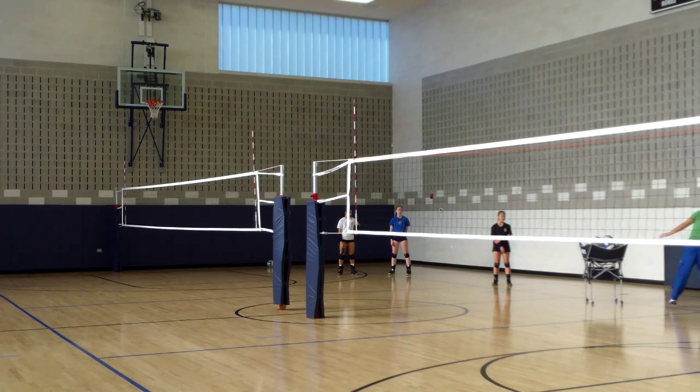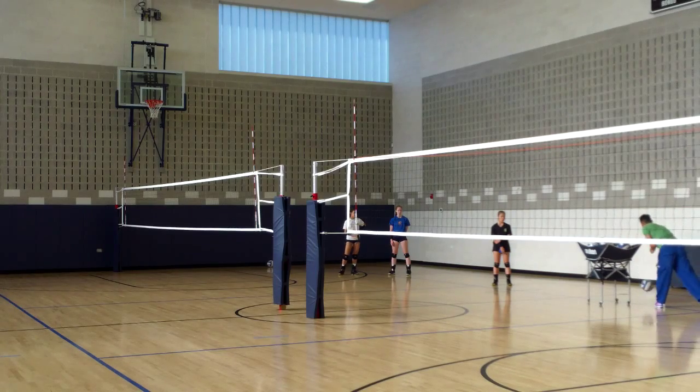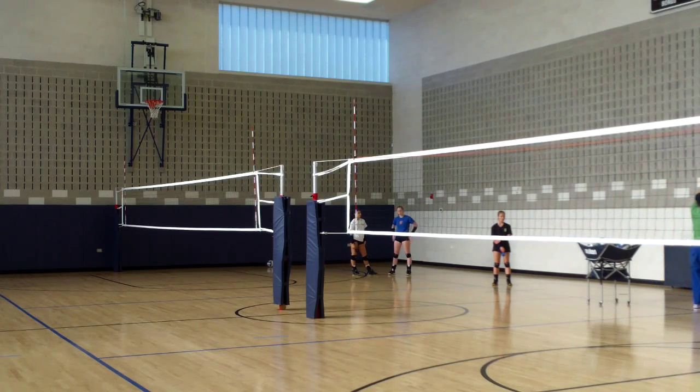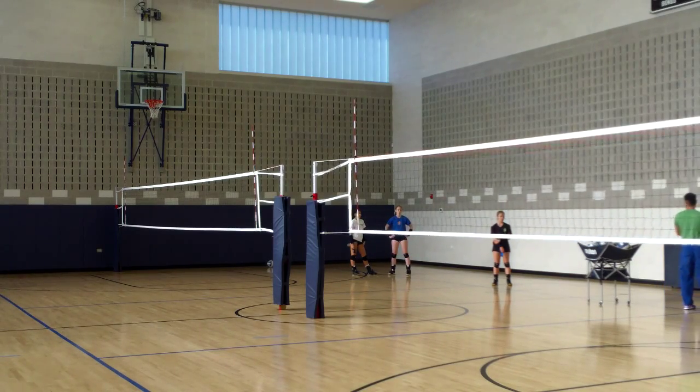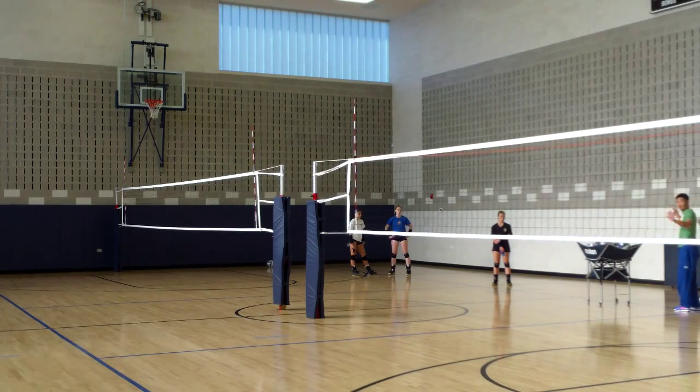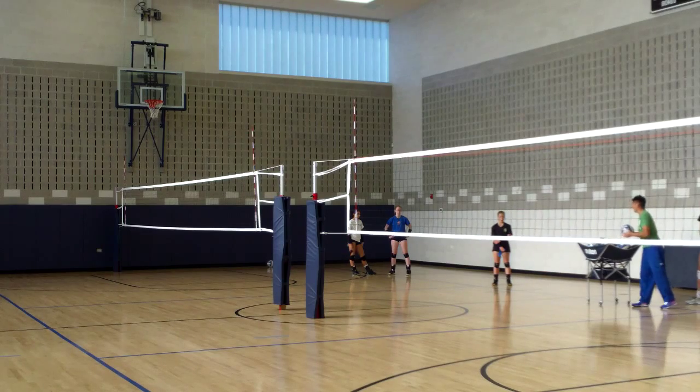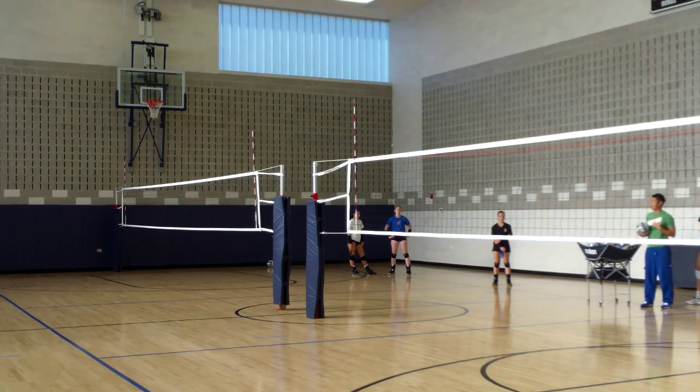I mean, it's tough. It's like she has to work over me, and what I'm basically demonstrating to you is cutting off angles. The more we penetrate, the closer we get our hands to the point of contact, the more difficult it is for the hitter to get the ball around us because we've shut all the angles down.